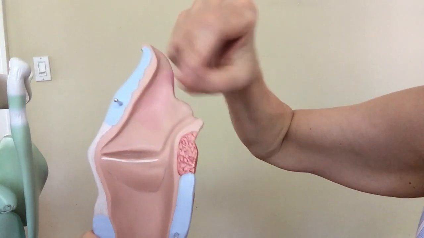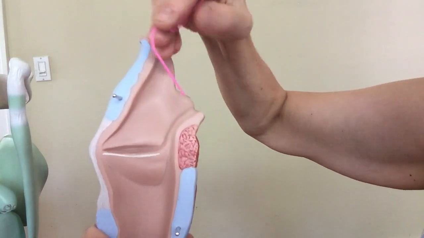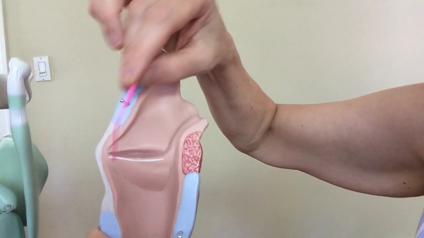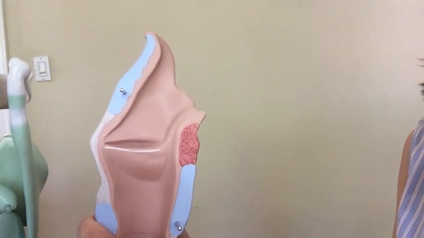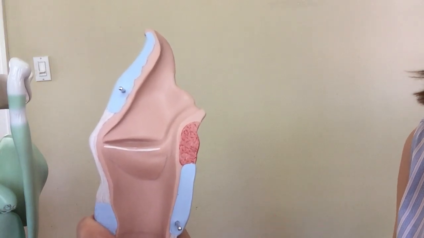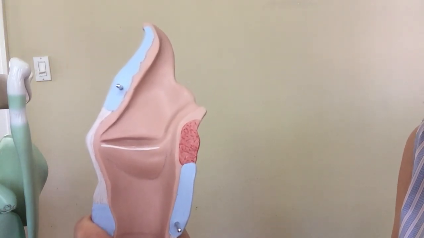All right, so there's two V's. Vestibule is on top. The ventricle or ventricular space is between the false vocal folds and the true vocal folds, and that's really important because that has lots of little glands in it to secrete mucus to help moisten the vocal folds. And that is it.